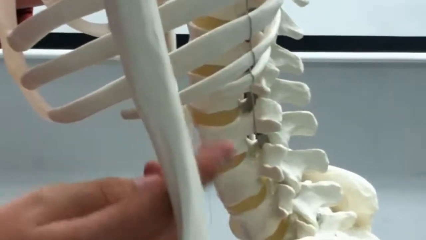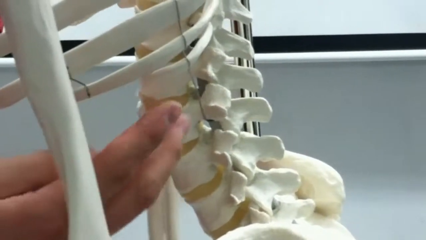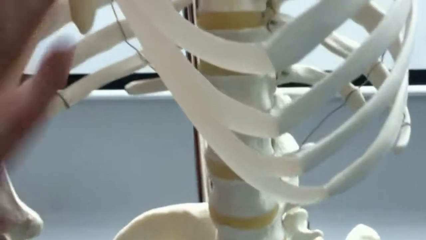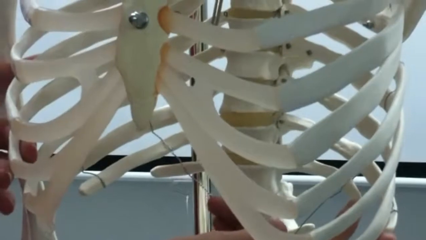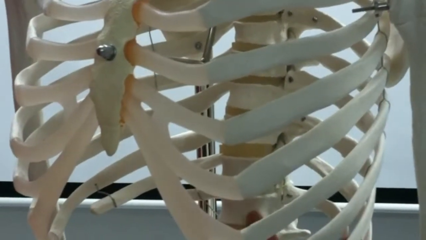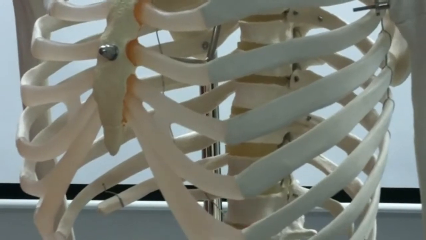And the floating ribs are the last two pairs, so numbers 11 and 12. These are called the floating ribs because they don't attach to the sternum. There's no costal cartilage on these ribs going to the sternum. Hence, they kind of float there on the inferior part of your back. That's it.